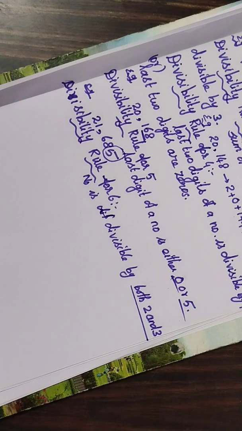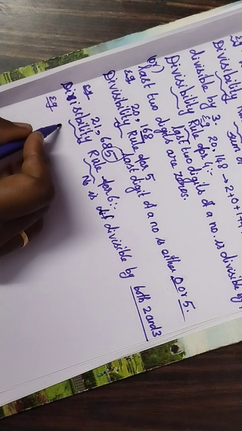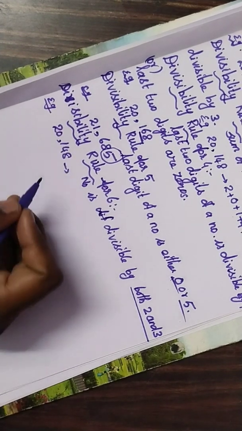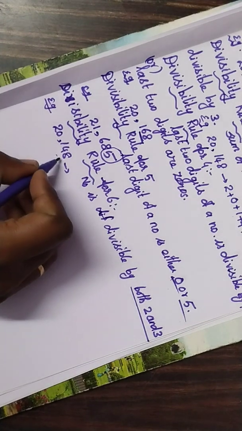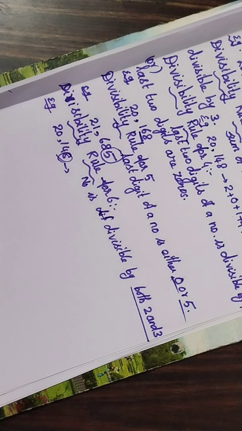For example, 20,148. In this number, the last digit is an even number, so this is divisible by 2. Next you check for 3.